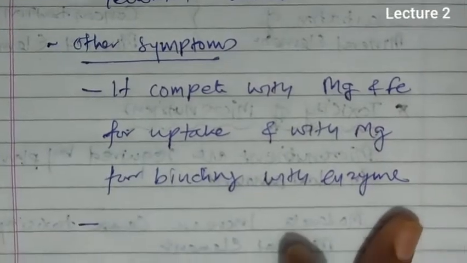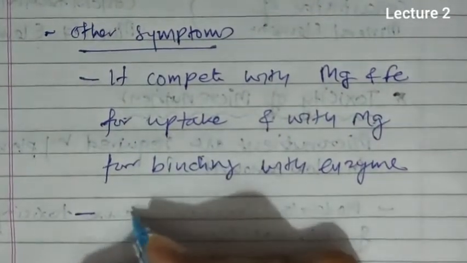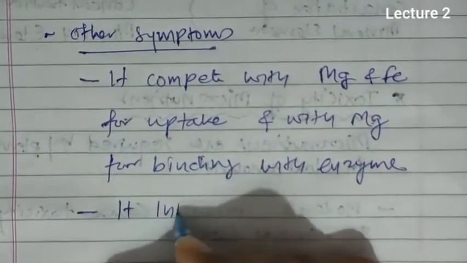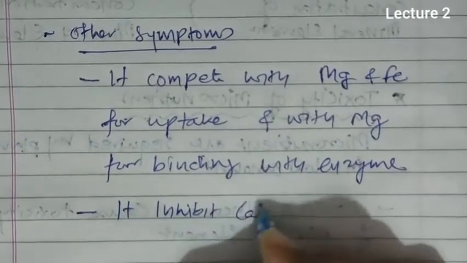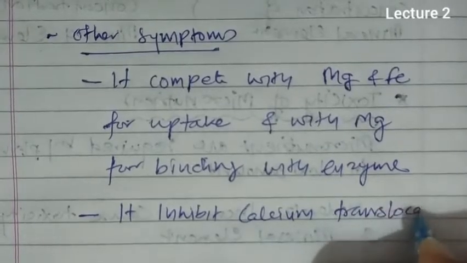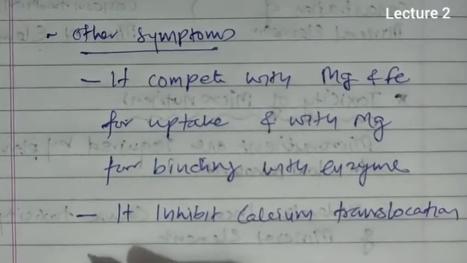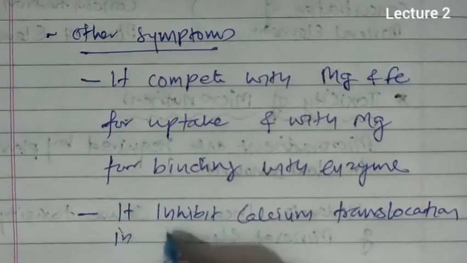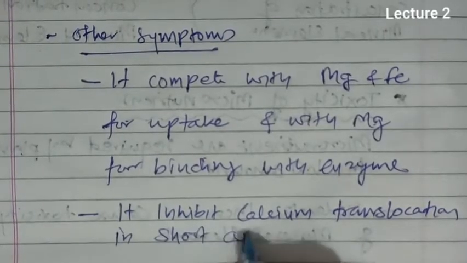And one more thing is that it inhibits calcium translocation in shoot apex.